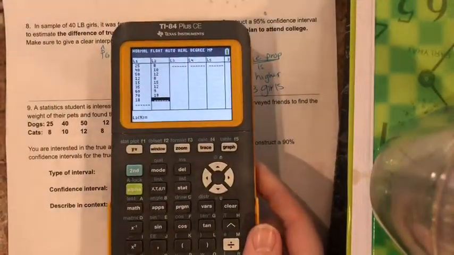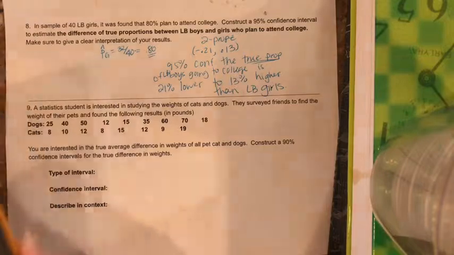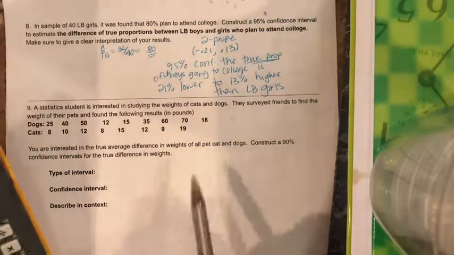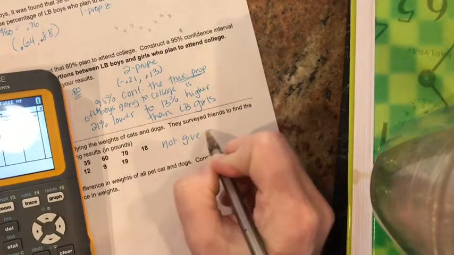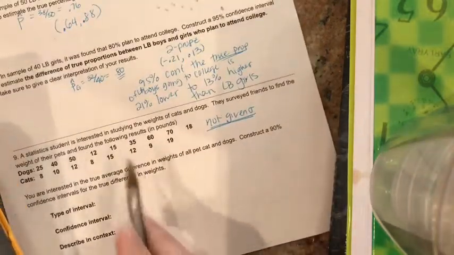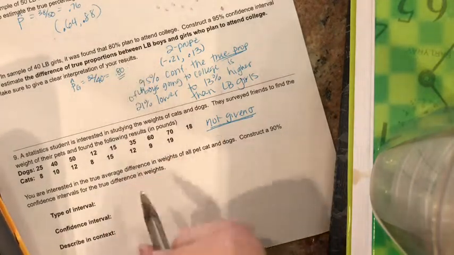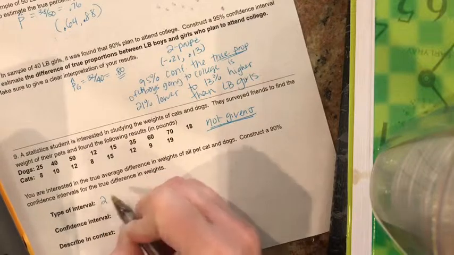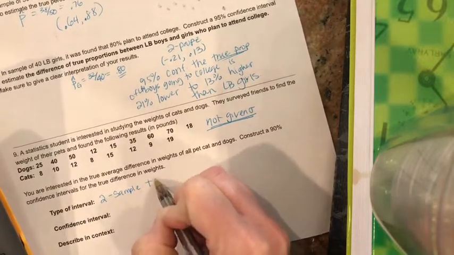I've gone ahead and entered the weights of the dogs in list 1 and the cats in list 2. As you can tell here, we're not given the true standard deviation. And we definitely have 2 groups. We're talking about means, not proportions like the last 2 problems. So if you look at your pink sheet, that only leaves us with the 2 sample t-interval.